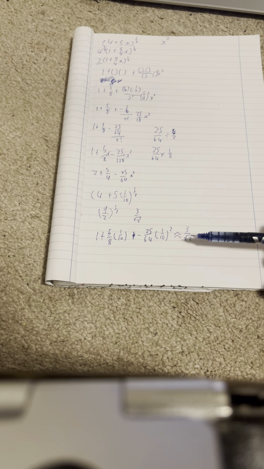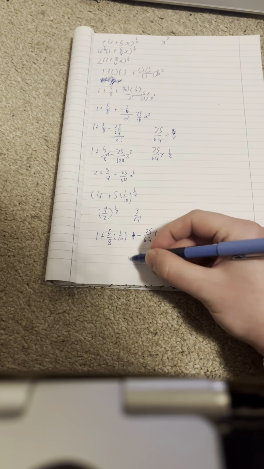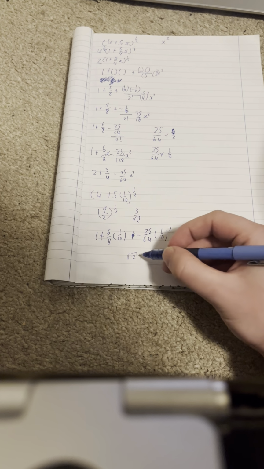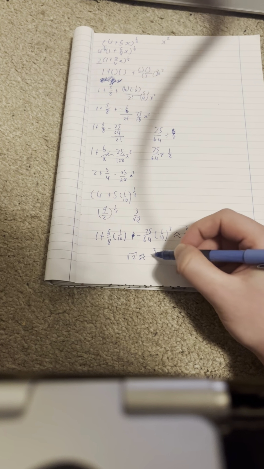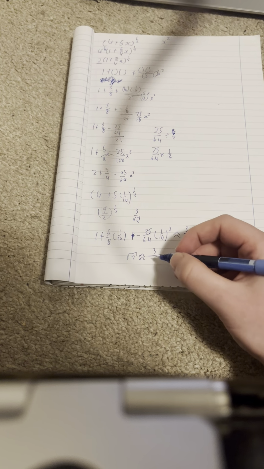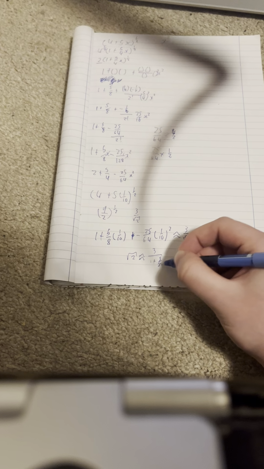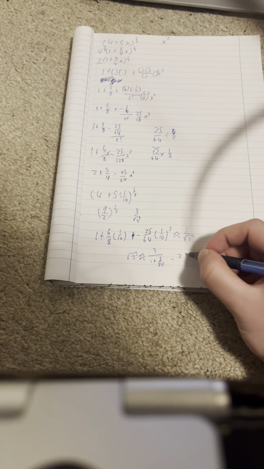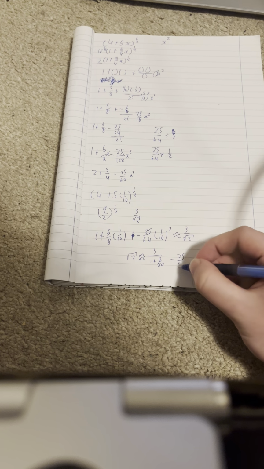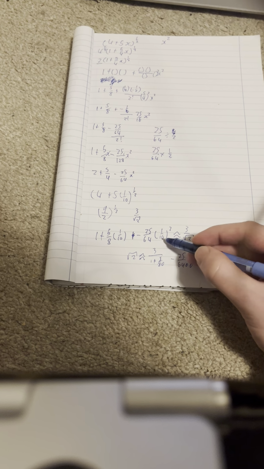And then from here on out, it's just, again, simplification. So it's √2 approximately equals 3 over this simplified, which is 1 plus 5/80 minus 25 over 6400, because it's a 10 squared, don't forget.